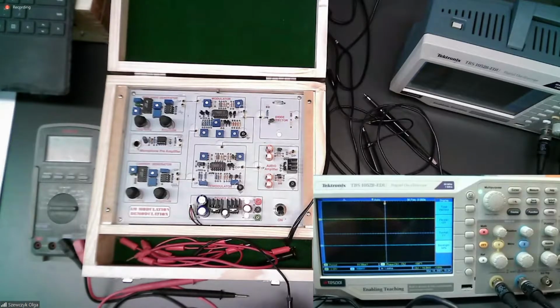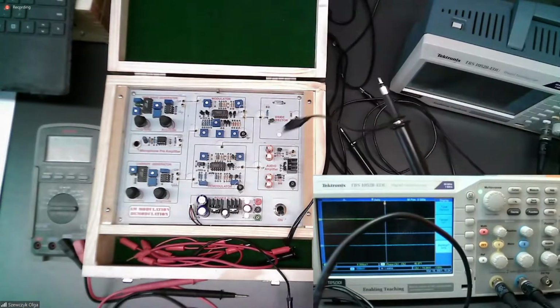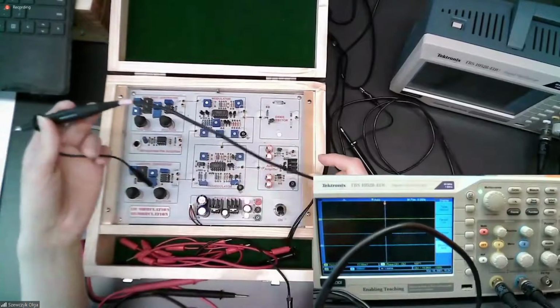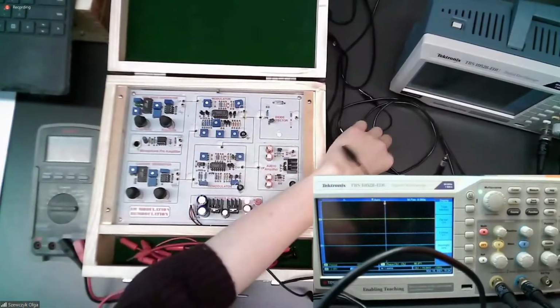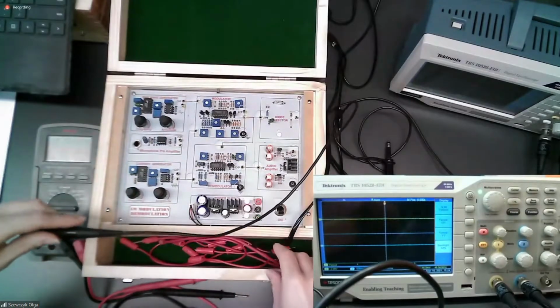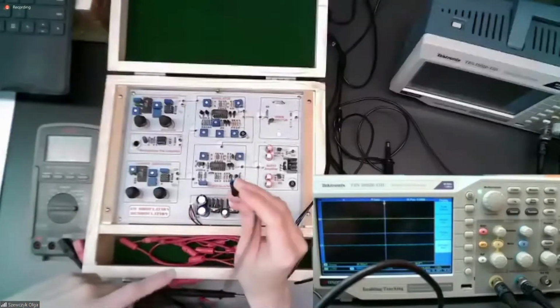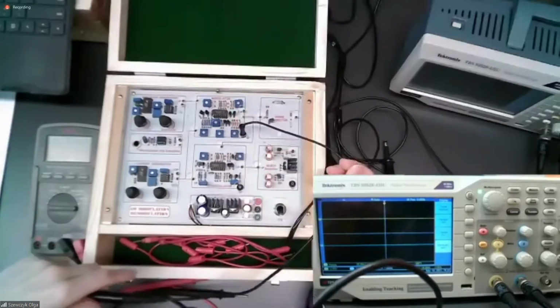And to change the, yeah, I can see the example. So let's connect the first. We have also two oscilloscope probes. So let's connect the first one to the sine wave generator. First of all, we need to make the connection to the ground.